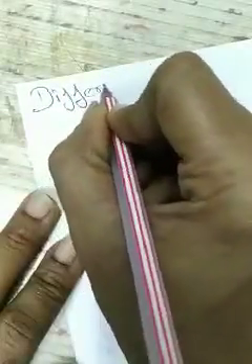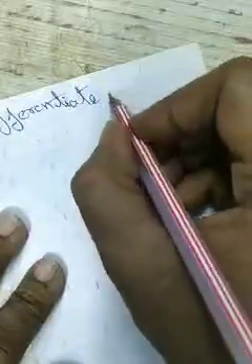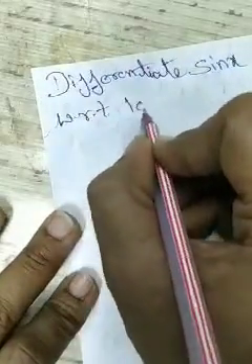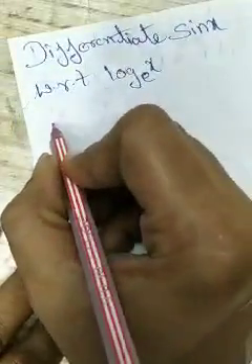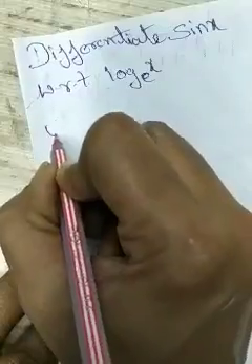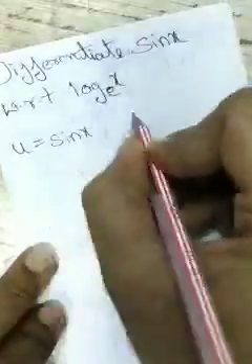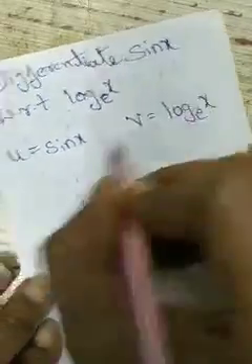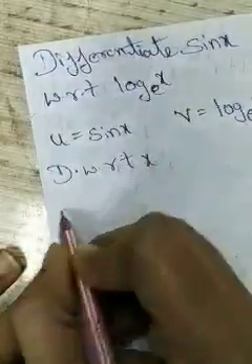Differentiate sin x with respect to log x to base e. In this case, we have to take u is equal to sin x and v is equal to log x to base e. Differentiate with respect to x.